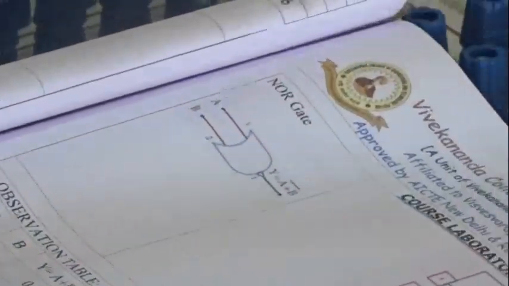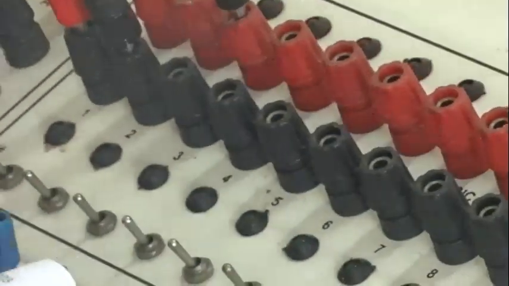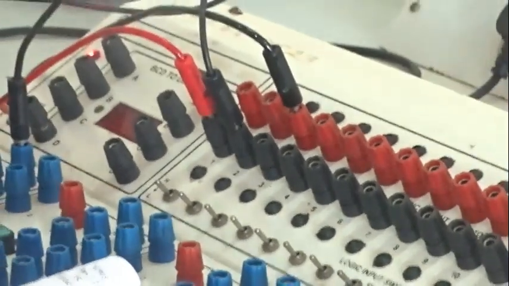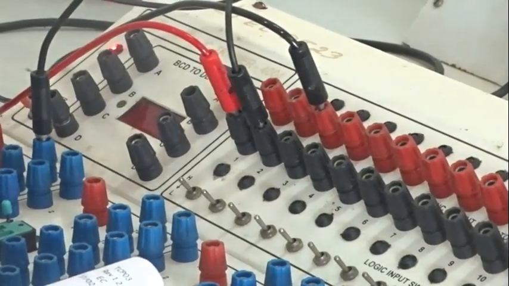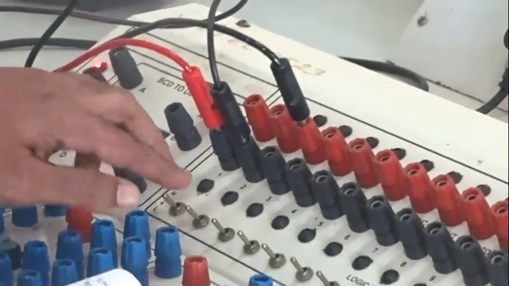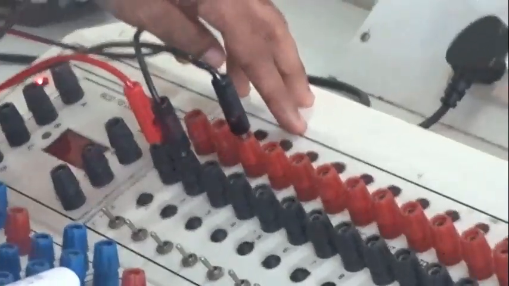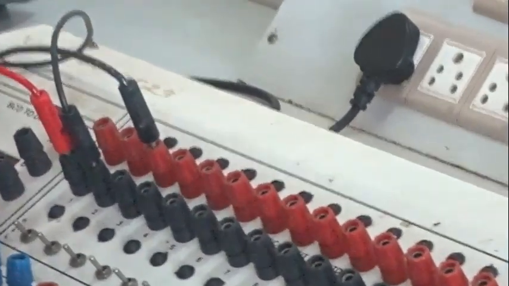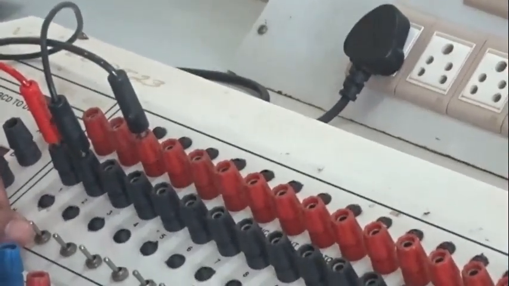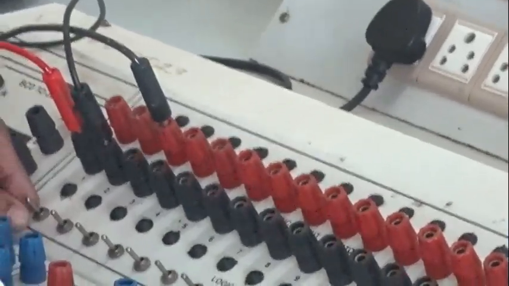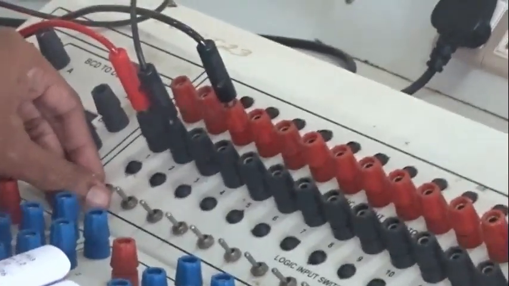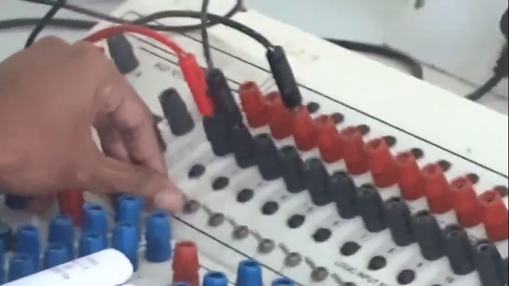Next, we'll verify the truth table for the AND gate. So switch on the trainer kit. Again for the first input case, when both the inputs are 0 0, that means both the switches are off, the output is 0. For the second input case, where first input is 0 and second input is 1, I'll switch on the second switch.